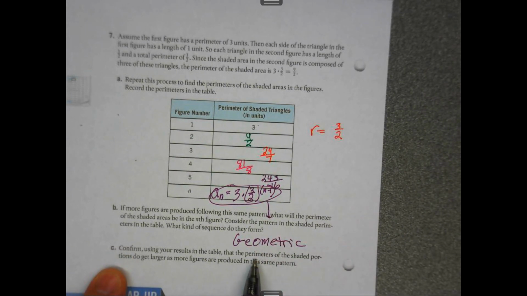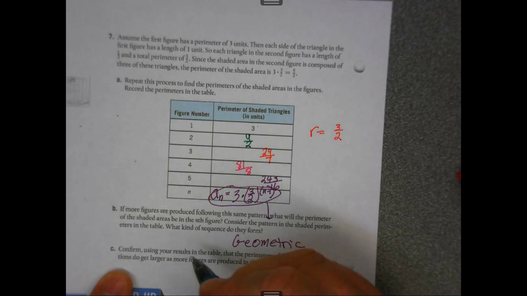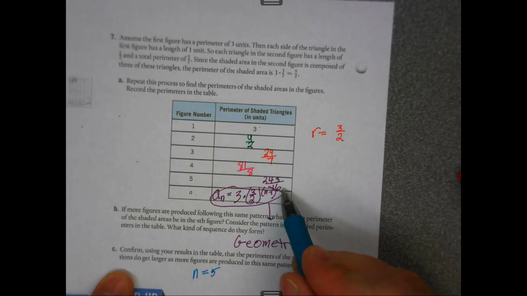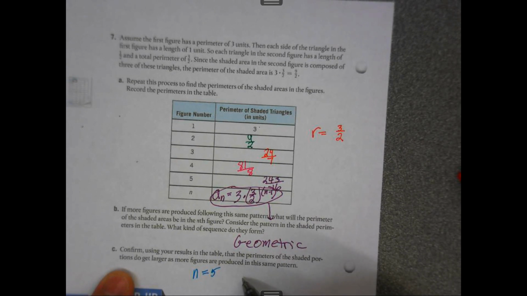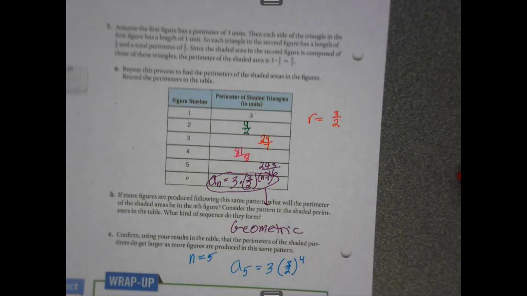Confirm using results that the shaded perimeter is produced following the same pattern. So if we do 5, say my n is 5, I should get 243/16. So the fifth term equals 3 times 3/2 to the 5 minus 1, which is 4.